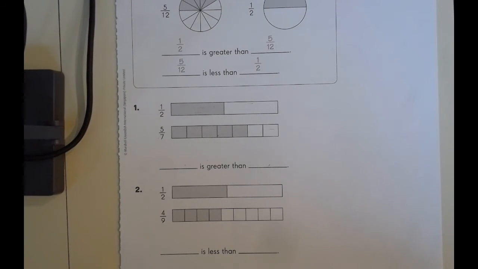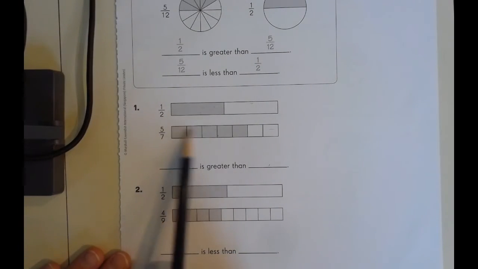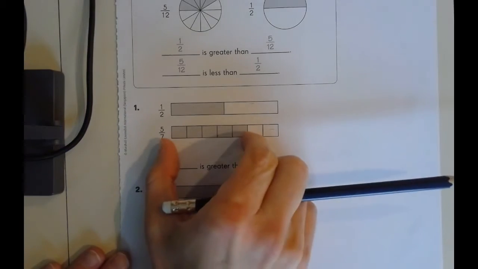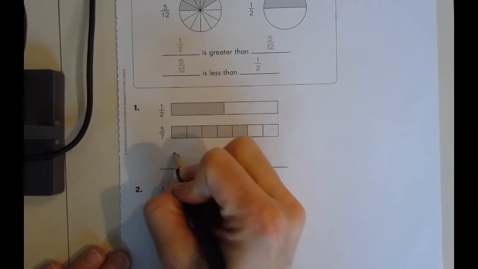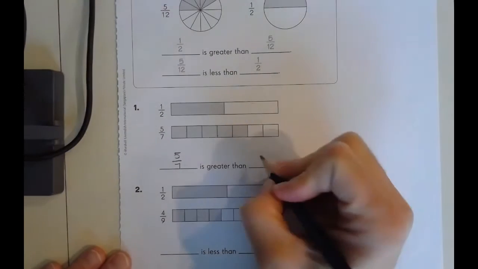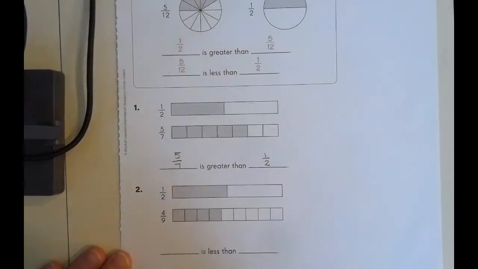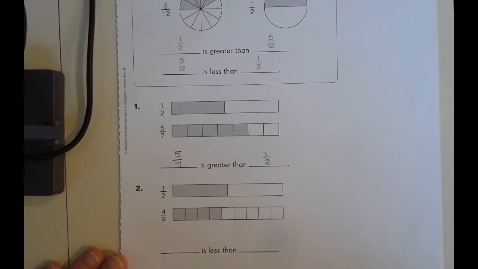Okay, so as you can see, the shaded in part on 5/7 is greater than the shaded in part on 1/2. So in this case, 5/7 is greater than 1/2. So that's exactly how you do these problems.